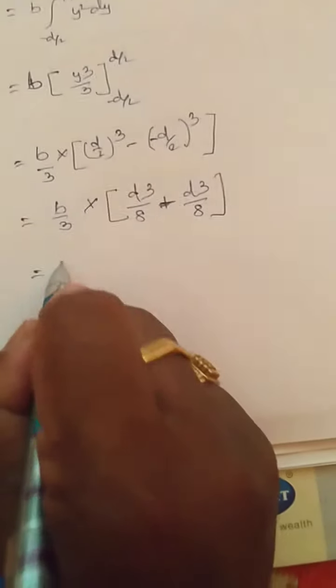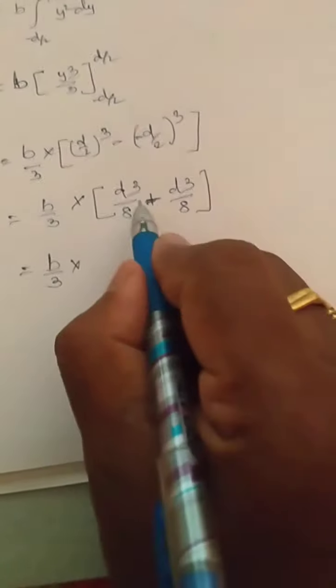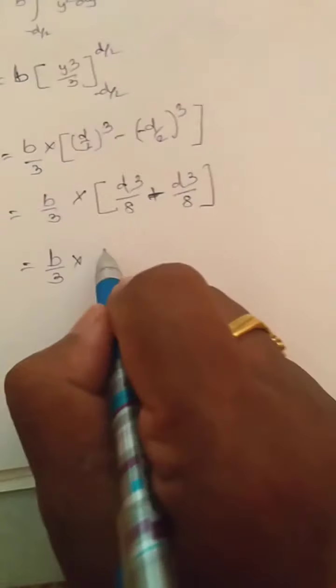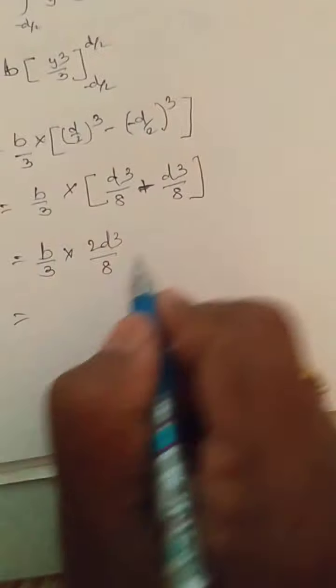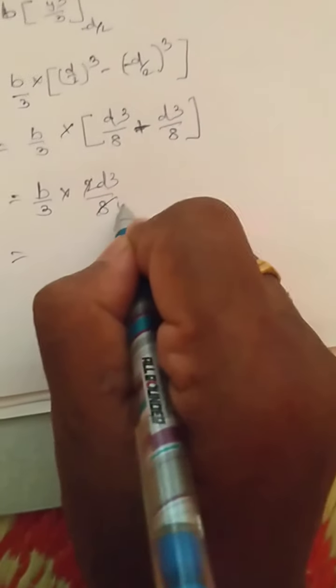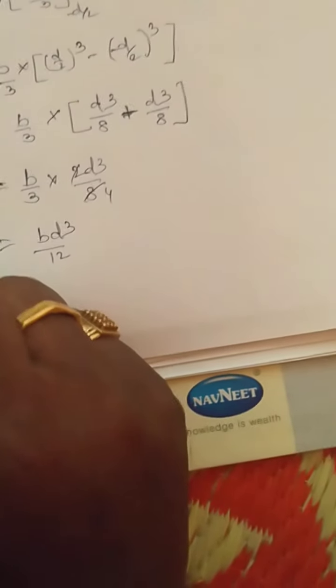Now it is b by 3 into, bases are the same, so 2 d cube by 8. So 2 ones are 2, 2 fours are 8, so bd cube by 12. Ixx is bd cube by 12.